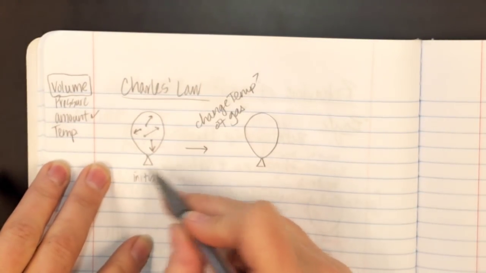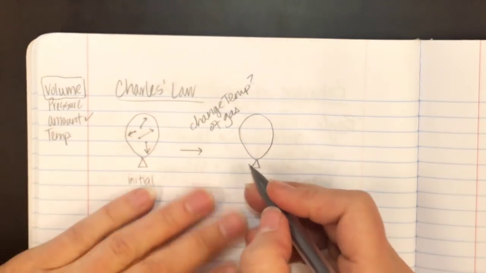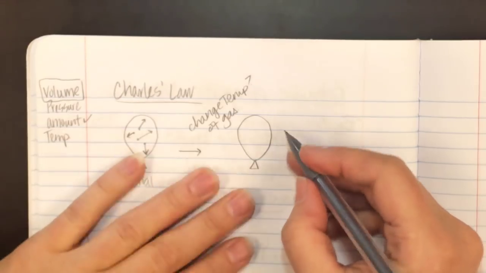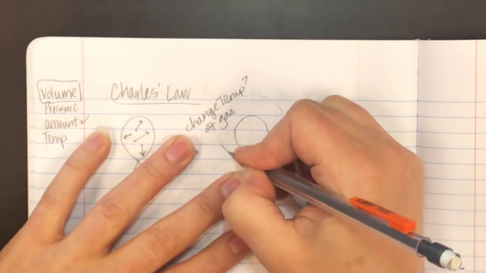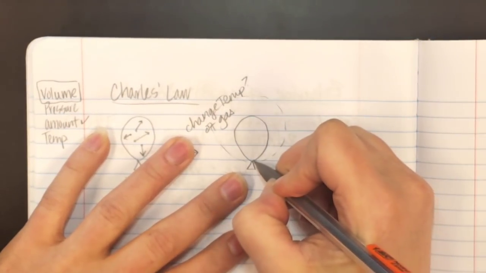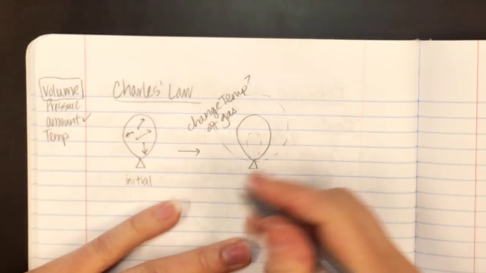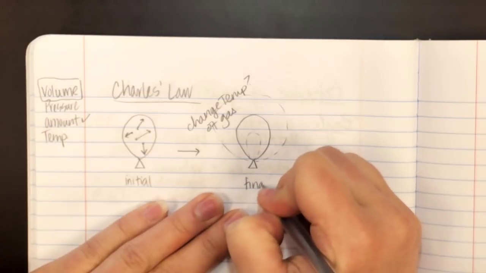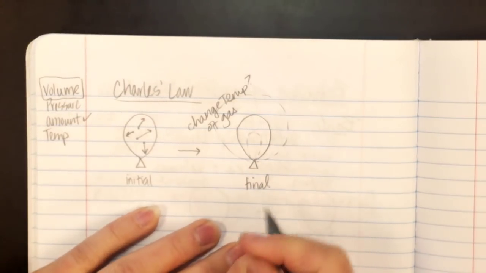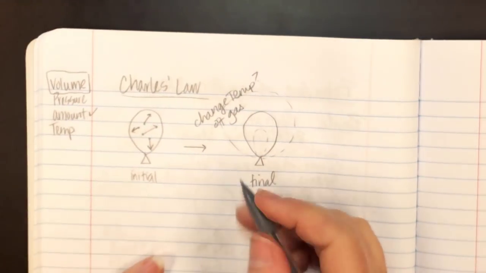So I have some initial system and then I have some final system, and I want to know how the volume changes. So if the volume is changing, then I would assume that the space that this gas occupies is going to increase, or the space that this gas is going to occupy is going to decrease. So that's what Charles was interested in being able to mathematically describe, but based off of studying a whole bunch of different types of gases and changing their systems.